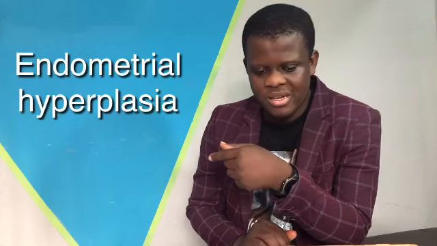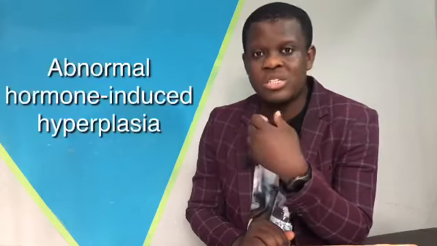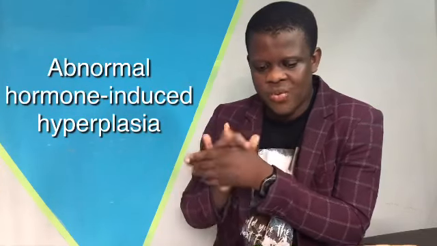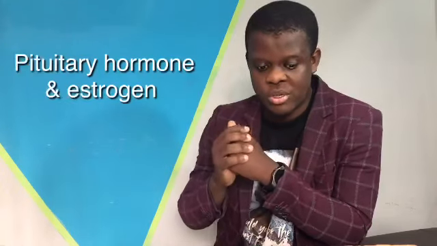And there are lots of examples. One of them is endometrial hyperplasia. It is a good example of an abnormal hormone-induced hyperplasia. Normally, after the menstrual period, there is a rapid burst of proliferative activity in the endometrium that is stimulated by pituitary hormone and ovarian estrogen. Every month women menstruate, and the layer of the endometrium is shed, so cells are destroyed and this layer needs to be replaced. So hyperplasia normally happens to produce new cells to replace the ones that have been shed. This usually happens 10 to 14 days before the end of the menstrual period.